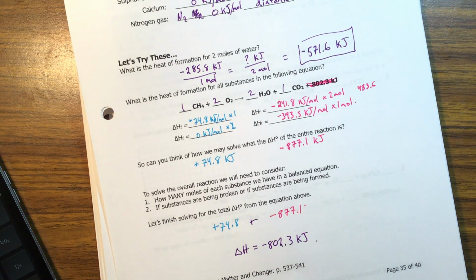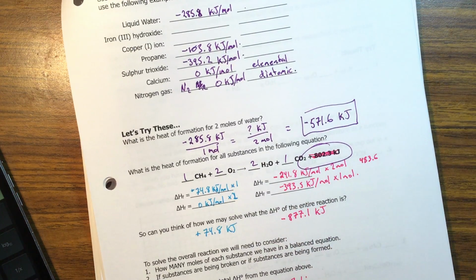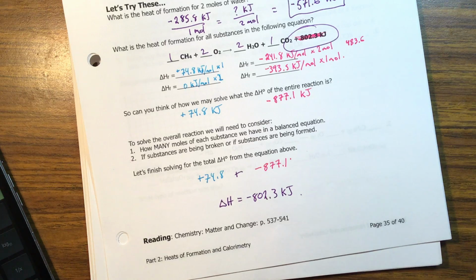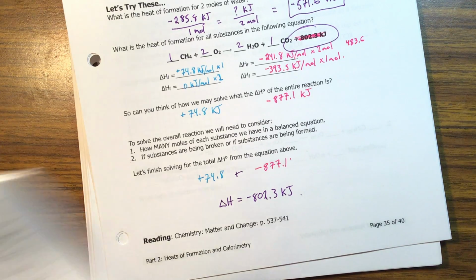Magical. That's this number from up here. That's where that number came from. It came from this chart.